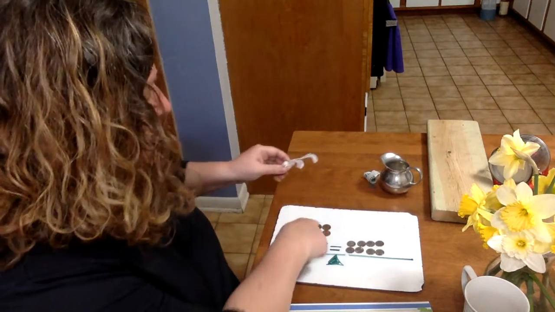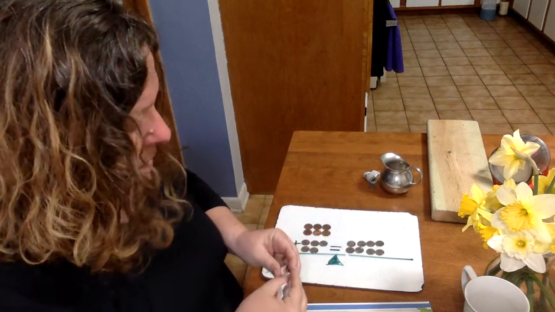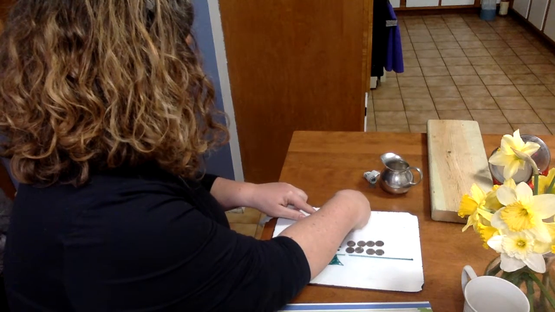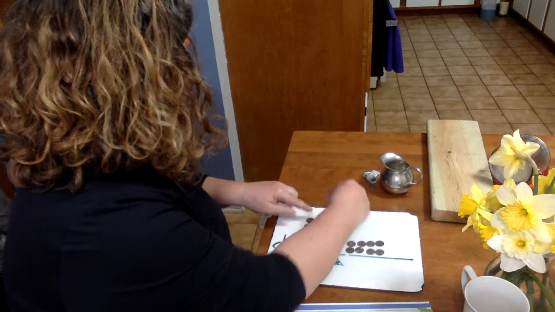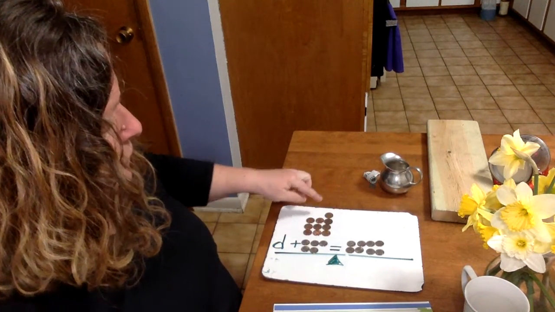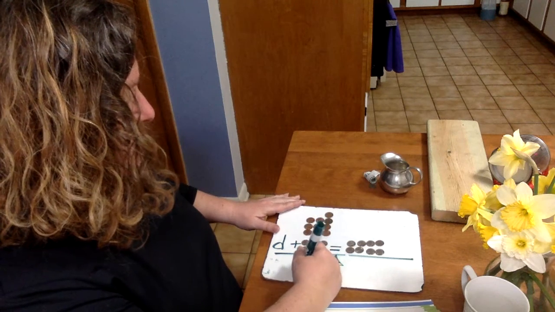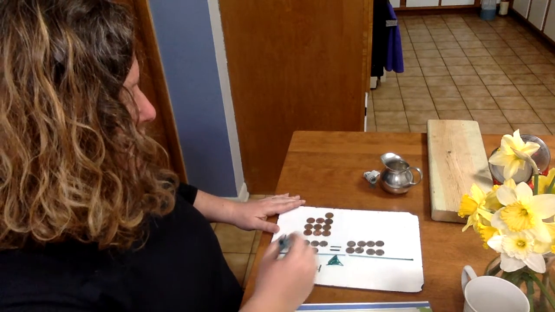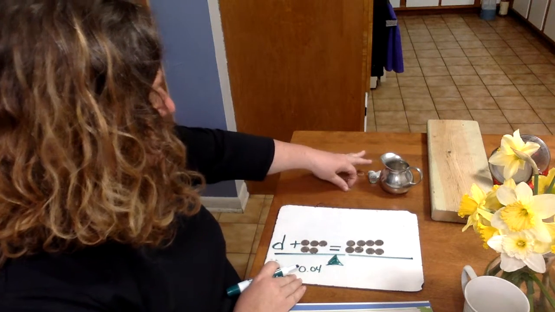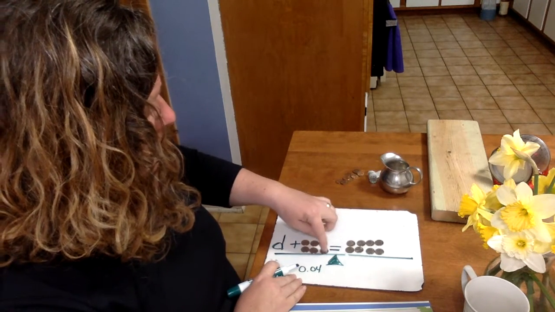So I know if I take 4 more pennies, now I can swap that whole amount for another dime. So I added on 4 more pennies. Then I'm going to swap that out for another dime.